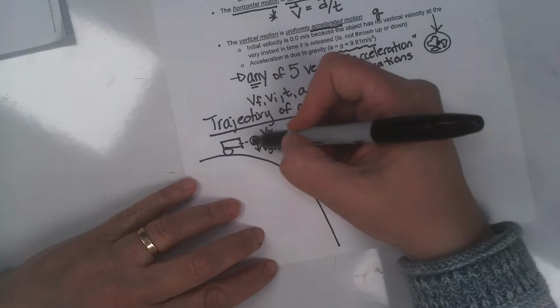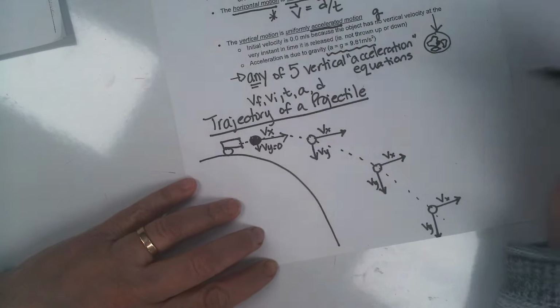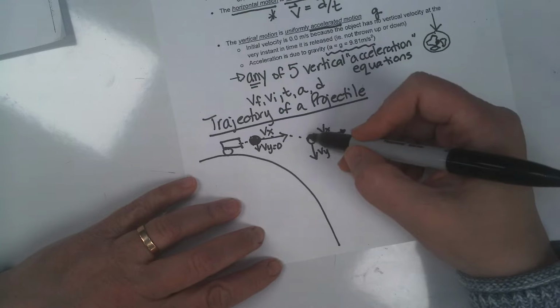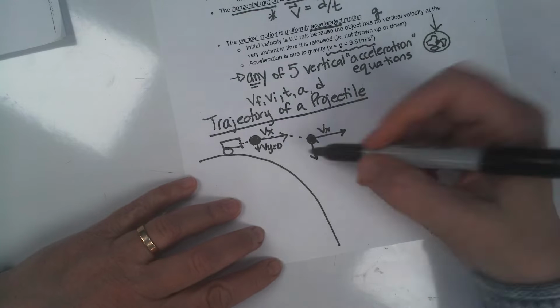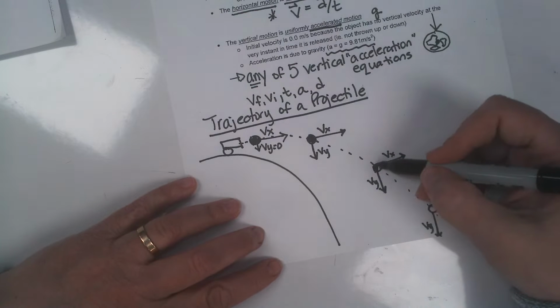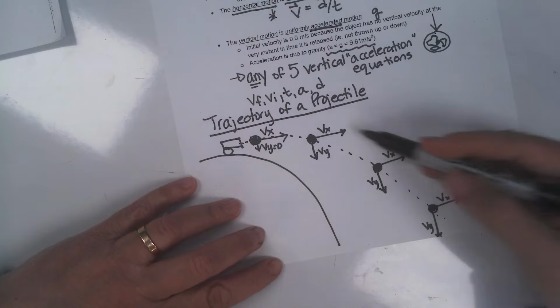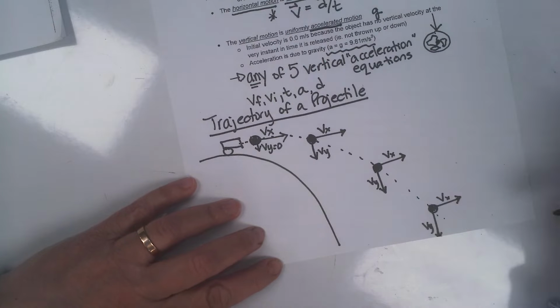Okay, so we have these different positions. Vy, right off of the initial launch of a projectile, is 0. And then as we move through the process, the vertical velocity gains, but this velocity always stays constant.